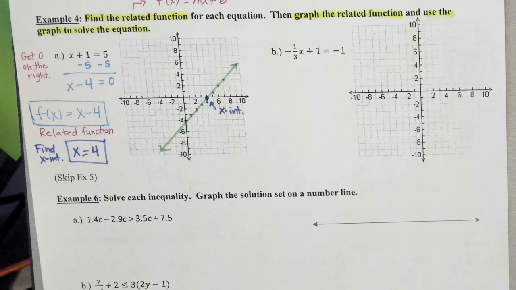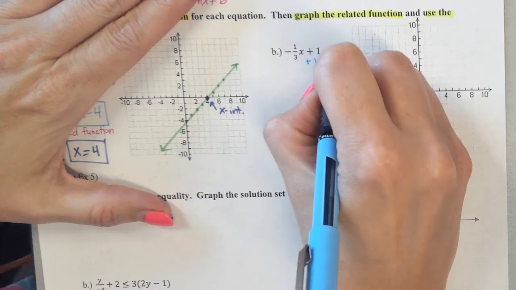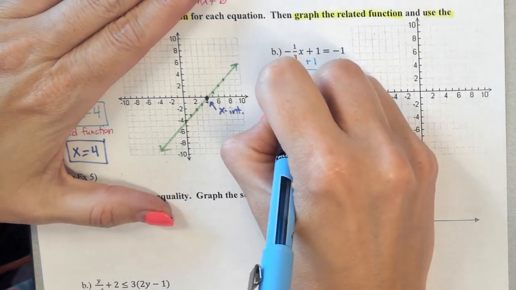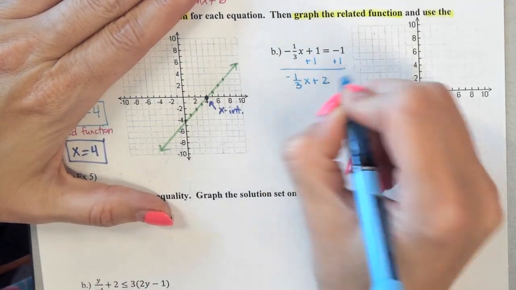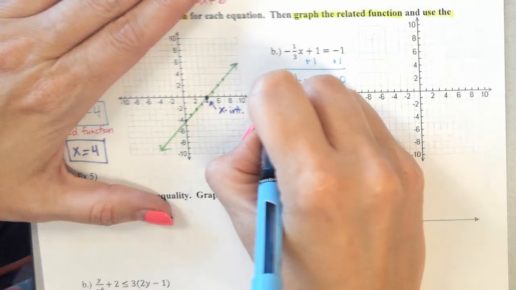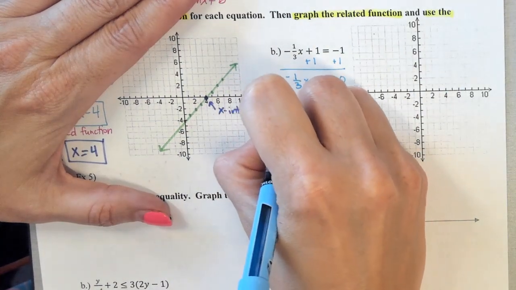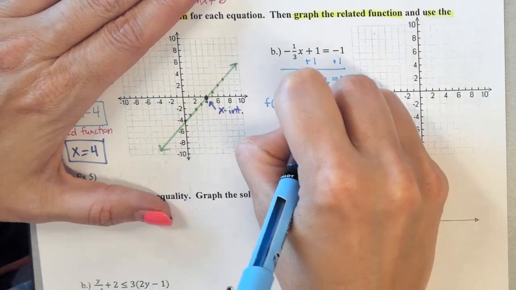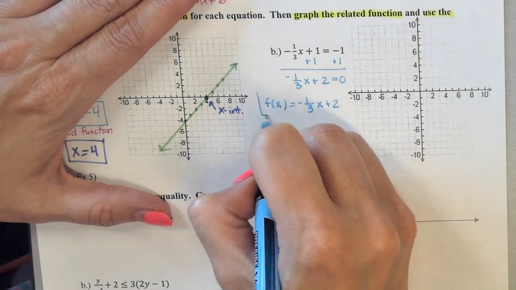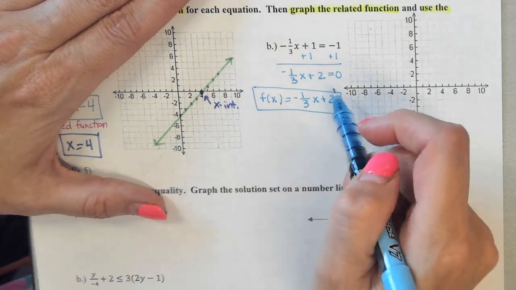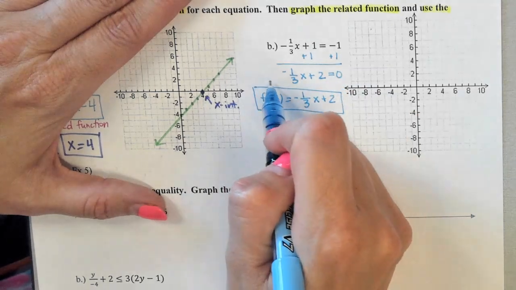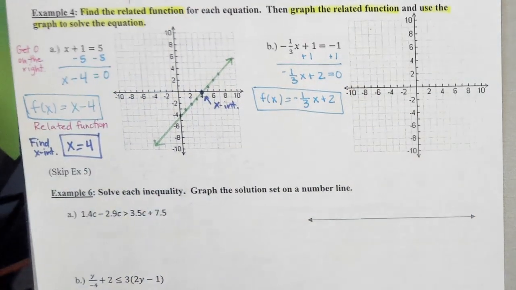Okay, so let's double check that we added 1 over. So when you add over the 1, you have negative 1/3 x plus 2 equals 0. So you have your related function. Make sure that you do write the related function here. And I'm even fine if you don't put the equals 0, if you just want to put the f of x equals, that's okay.